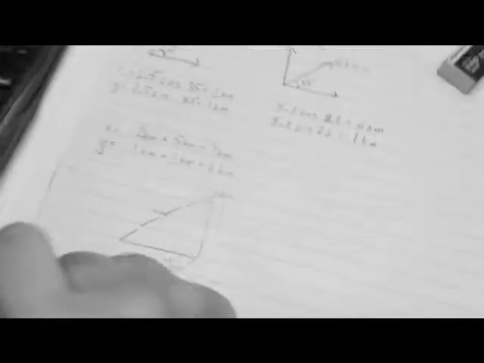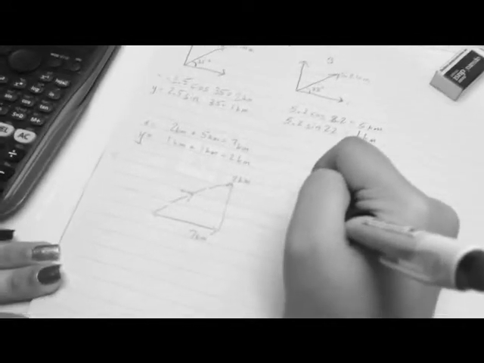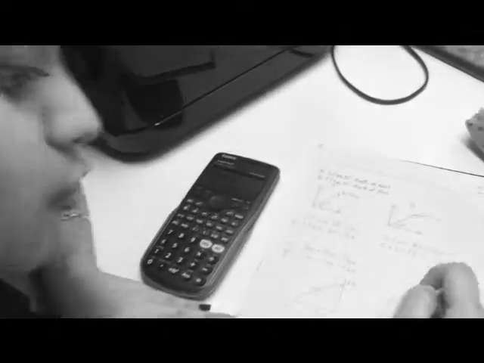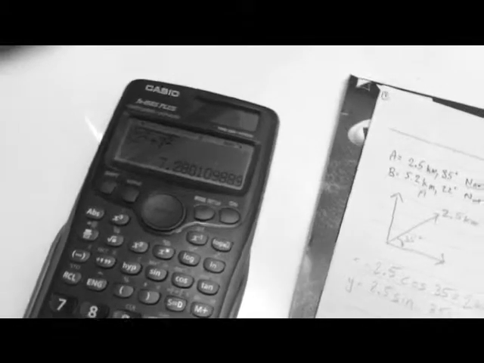To find the resultant, now we have to take the square root of 2 squared plus 7 squared. Now we can put the values in the calculator. 2 squared plus 7 squared, 53, which gives me a total of 7 kilometers for my resultant line.